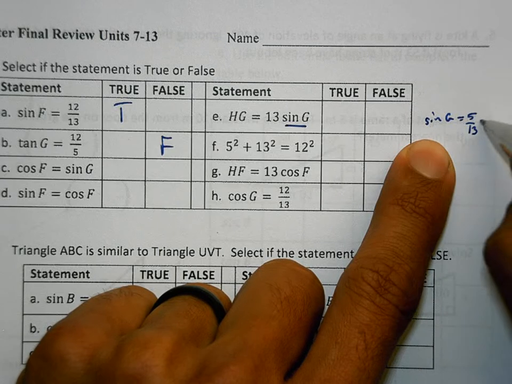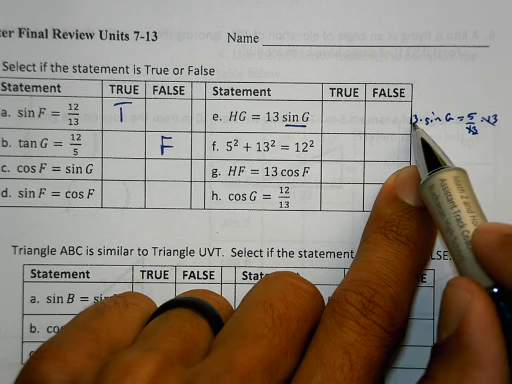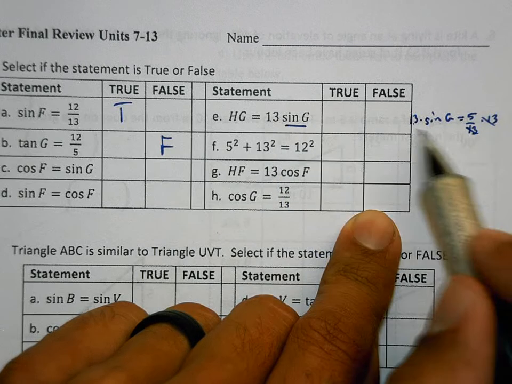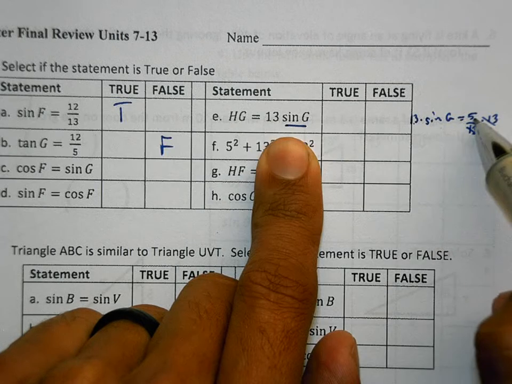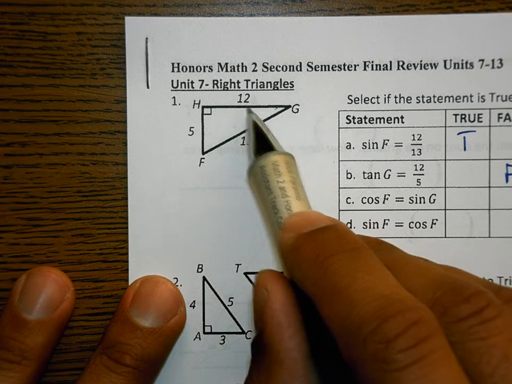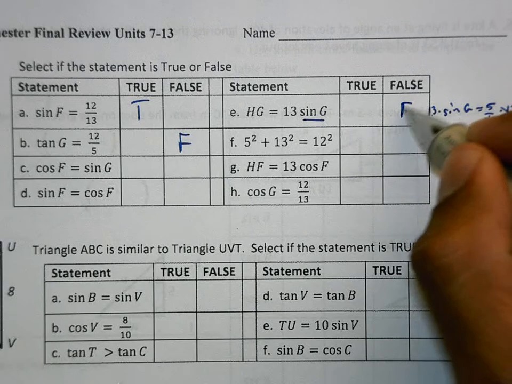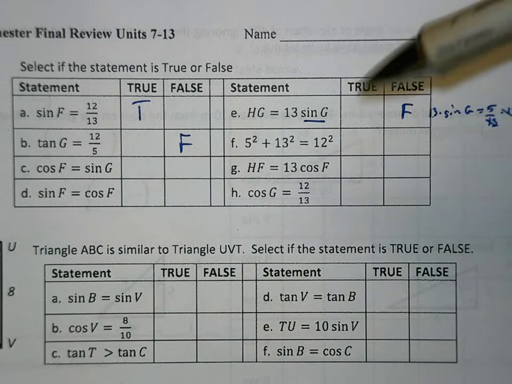Well, let me times by 13 on both sides. If I times by 13 on both sides, then 13 sine of G should be equal to 5. 13 sine of G, 13 sine of G, that matches. So I wonder if HG is 5. Let me check to see, is HG 5? No, it's 12. That must mean that this is false. I'm choosing false because HG is not 5. HG was 12. Those are the kinds of things that you're going to have to do.